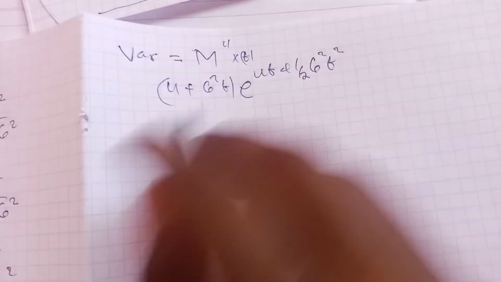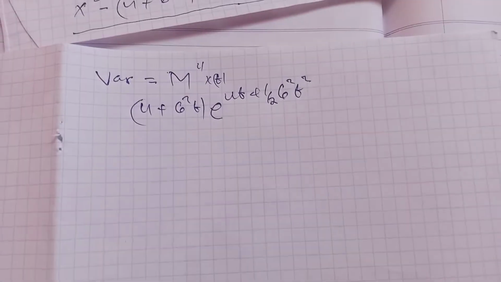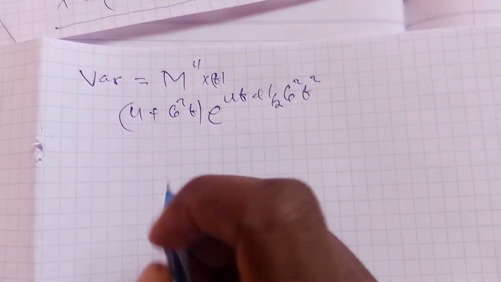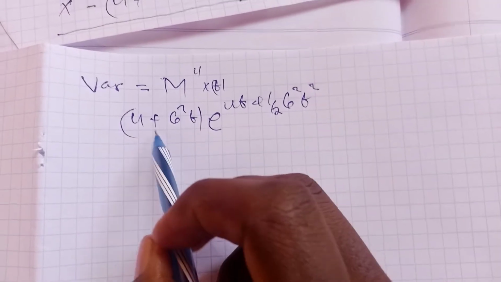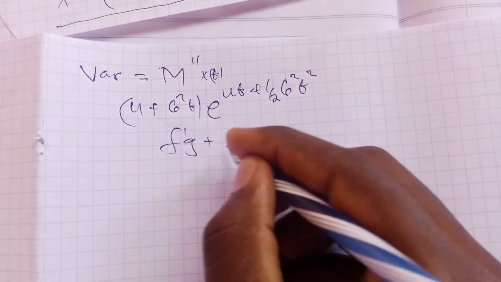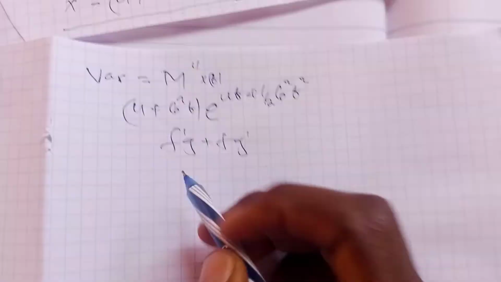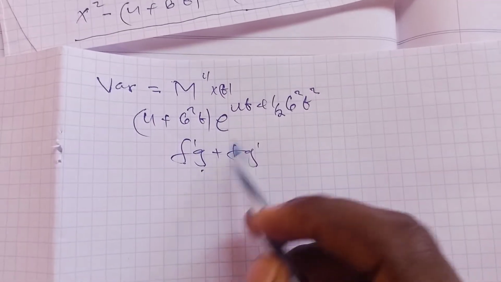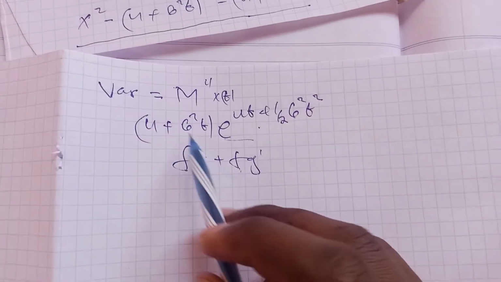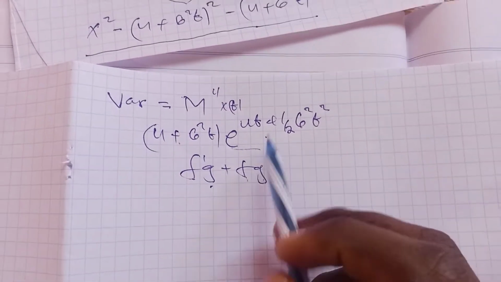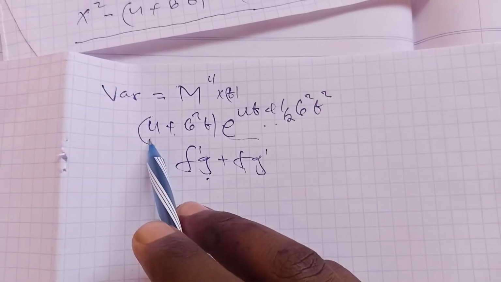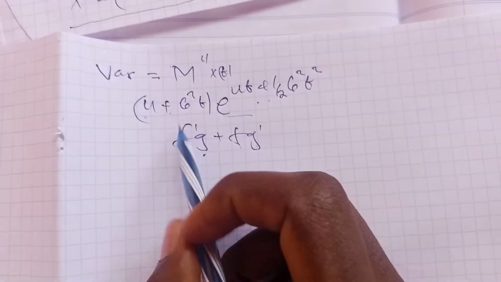I'm going to use the product rule. The derivative of this: you hold this constant, then you hold this constant, and you differentiate this. So let's differentiate this with respect to t.